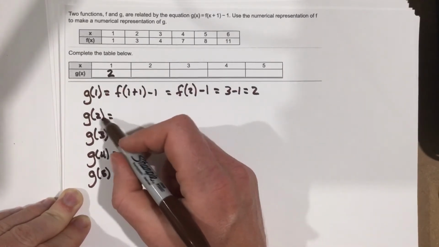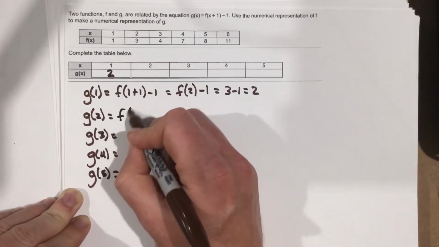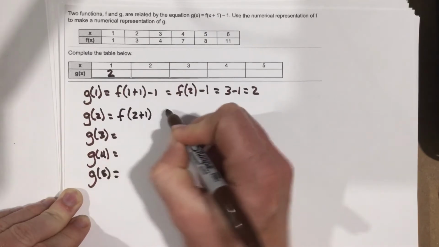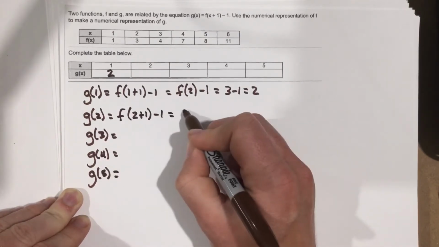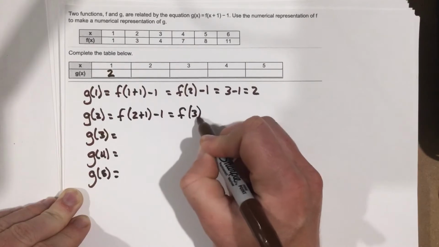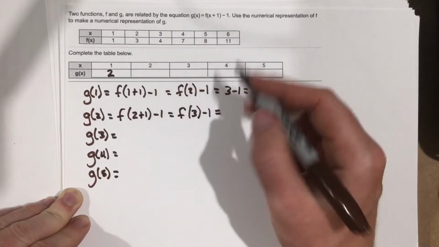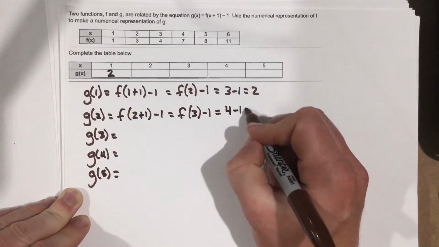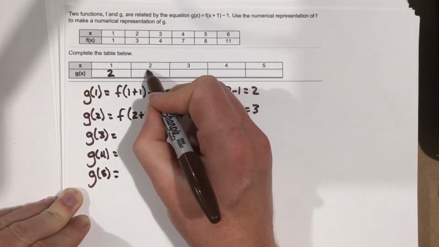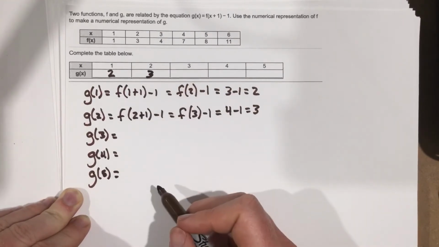So now we're going to plug in 2. So we have f of 2 plus 1 minus 1. That's f of 3 minus 1. F of 3 is 4. So we end up with 4 minus 1, which is 3. So g of 2 is 3.